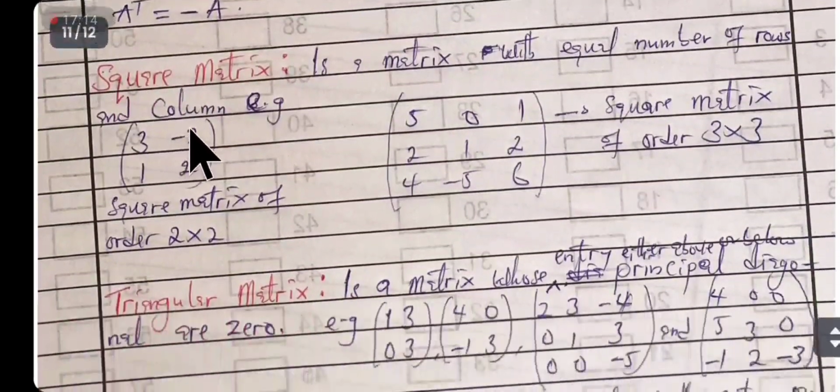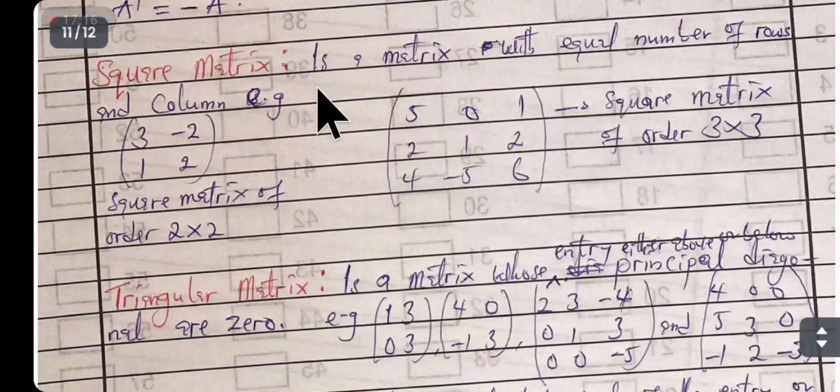Square matrix. What is a square matrix? Okay, it's a matrix with an equal number of rows and columns. E.g., if you have a matrix that has an equal number of rows and columns, it's a square matrix. This is row 1, row 2, this is column 1, and this is column 2. So 2 rows, 2 columns. This is a square matrix of order 2 by 2.